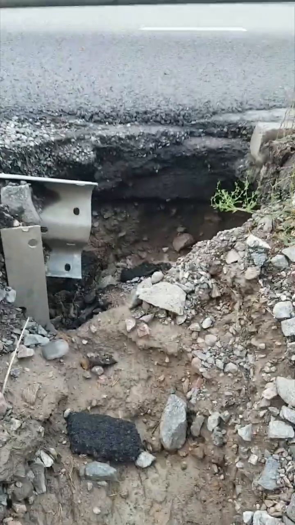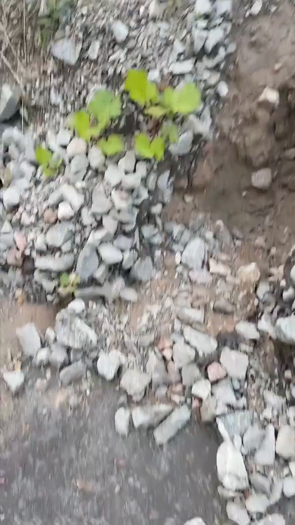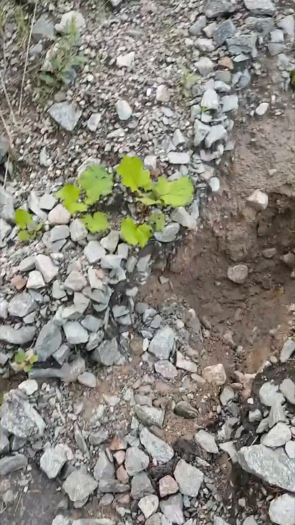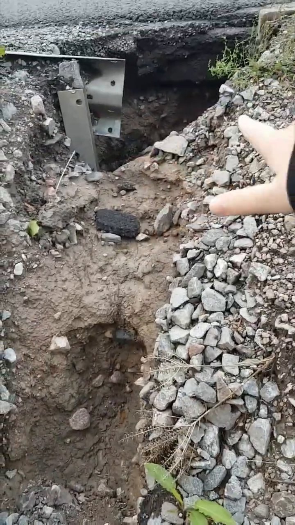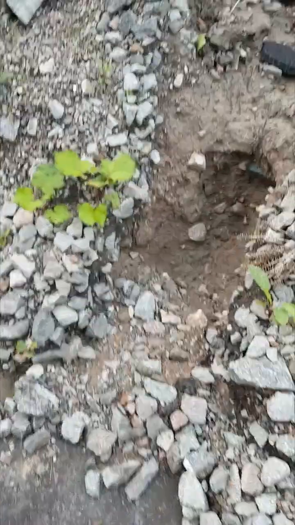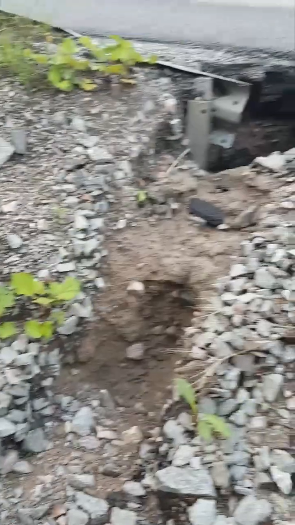So you can see the reason this would be washed out, or when you have potholes and stuff like that, is that my mix of aggregate into the soil below the asphalt has too much silt in it. And when it has too much silt and you get a rainstorm like this, all the finer material gets completely saturated and it has nowhere to go but expand.